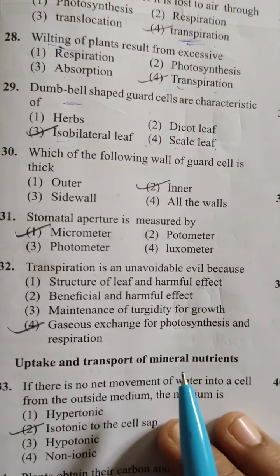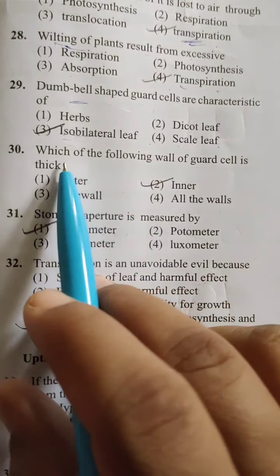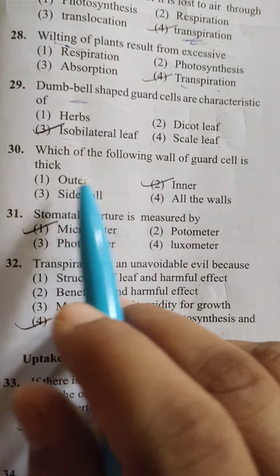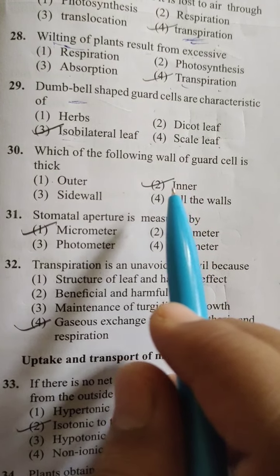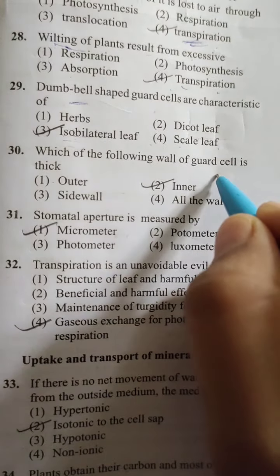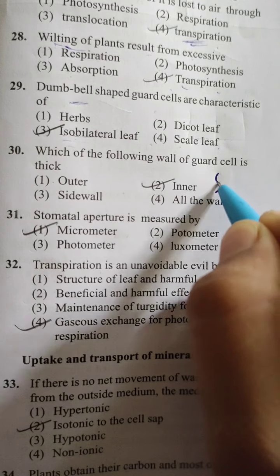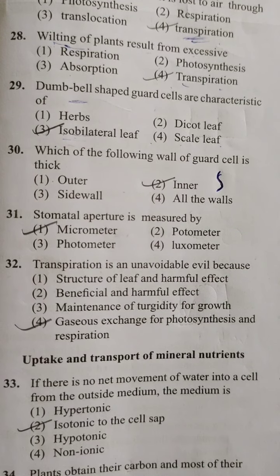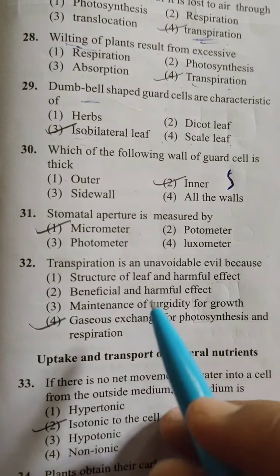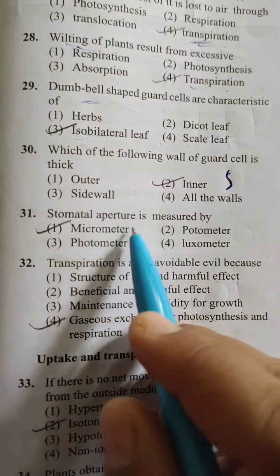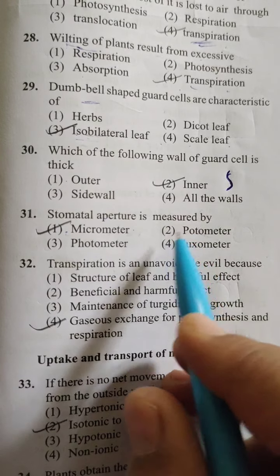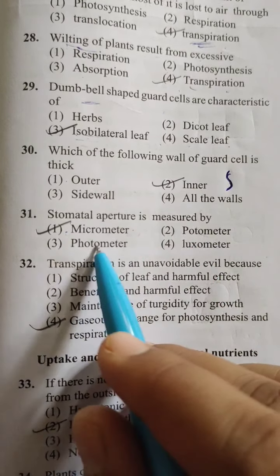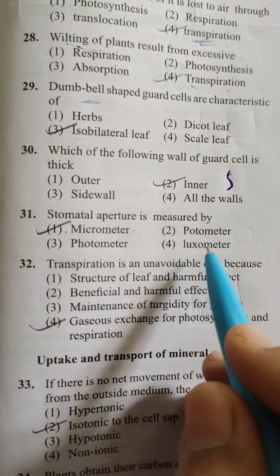Which of the following walls of the guard cell is thick? Options: 1, outer; 2, inner; 3, side wall; 4, all the above. So the inner wall is thicker in nature, option 2. Next question: stomatal aperture is measured by options 1, micrometer; 2, photometer; 3, potometer; 4, luxometer.